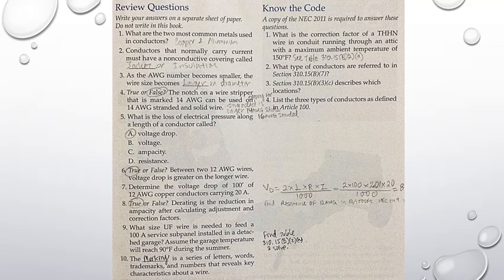You can find the resistance for every 1,000 feet depending on the wire type, whether it be 12 AWG, 14 AWG, or 1/0 or 4/0 AWG. You can find the resistance and plug it in.